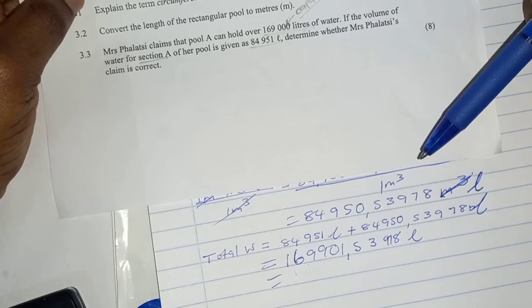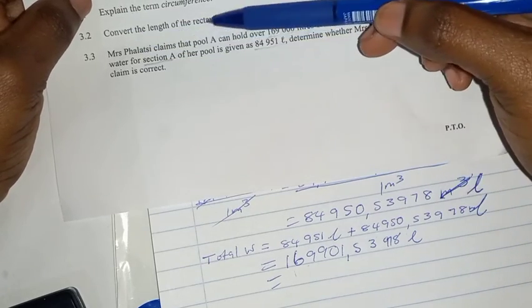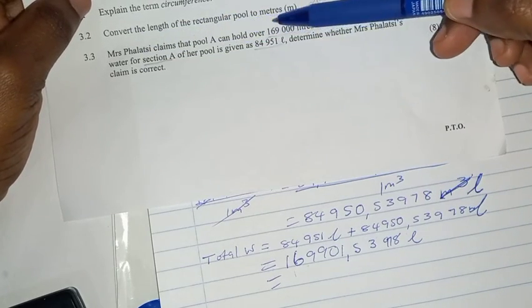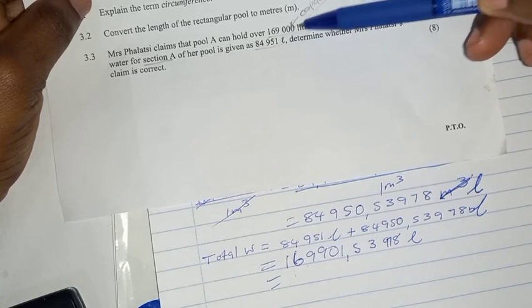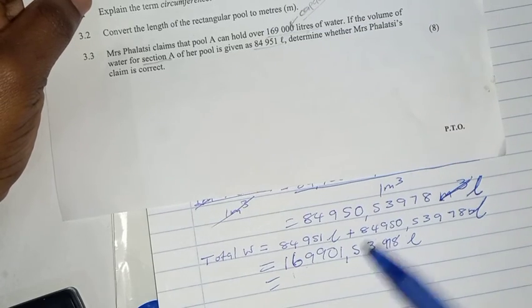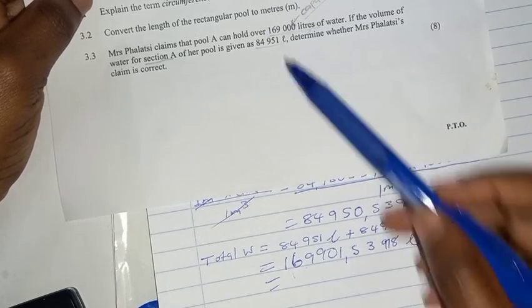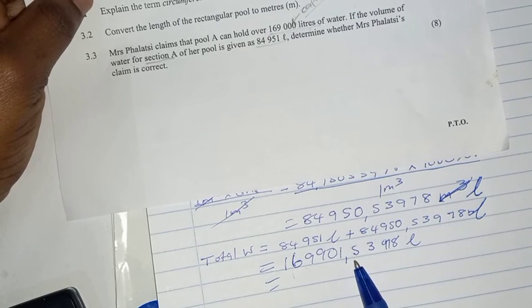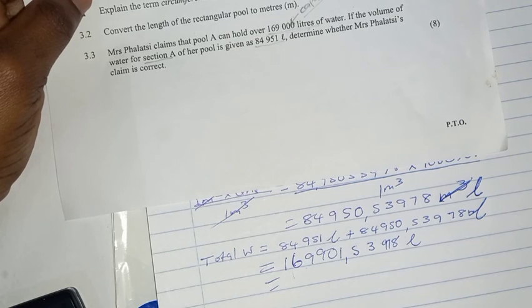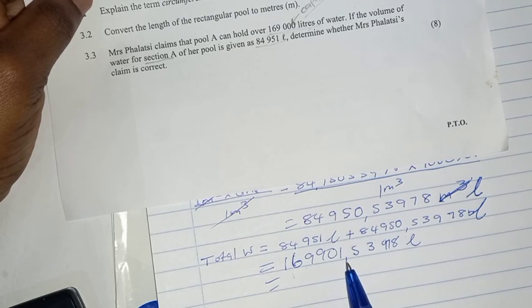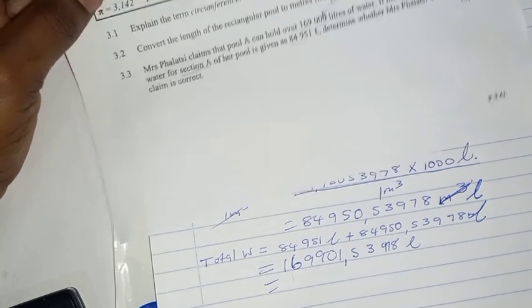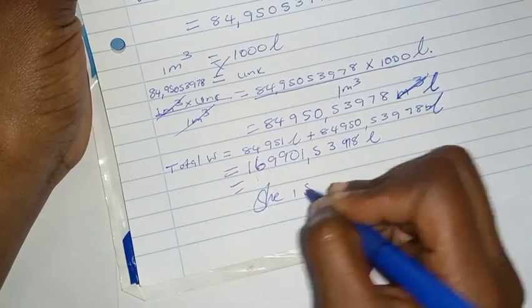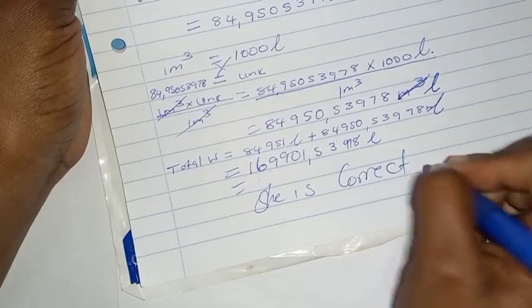So she says, Mr. Fulana claims that pool A can hold over 169,000 liters. It can hold more than 169,000. And yes, she's right. You can put in about 901.5 liters more than that. So I'm sticking to my guns and saying she is correct. Oh, that took forever.